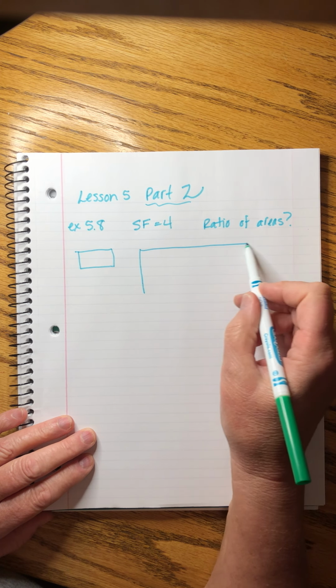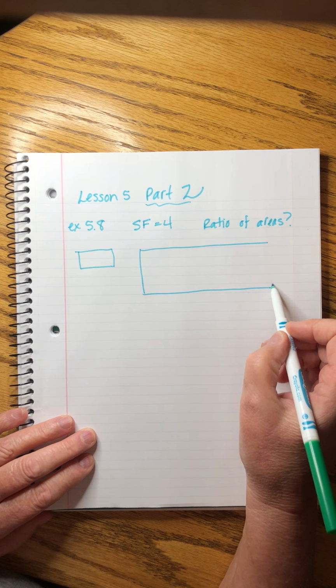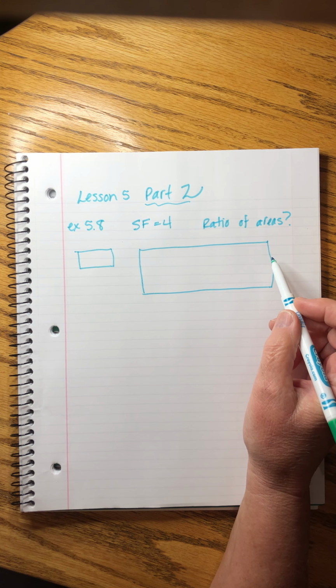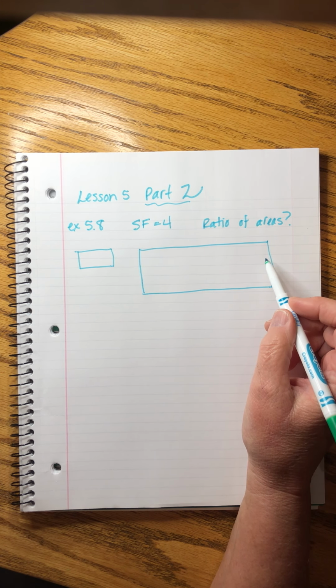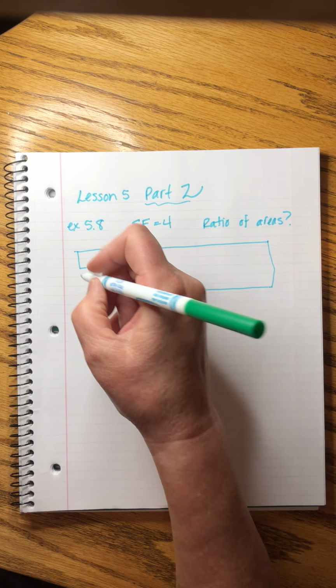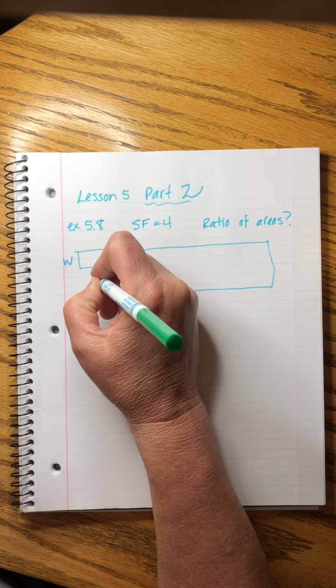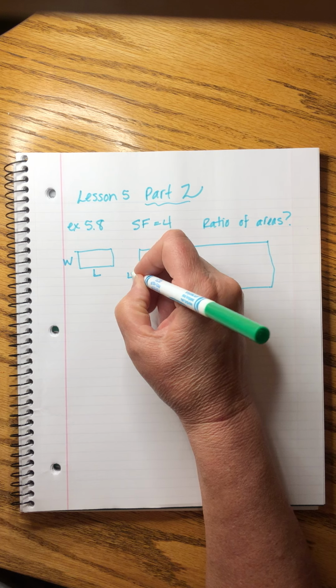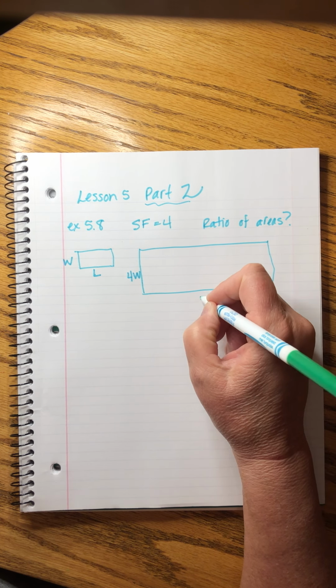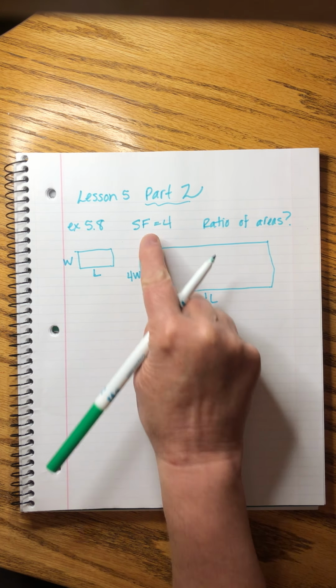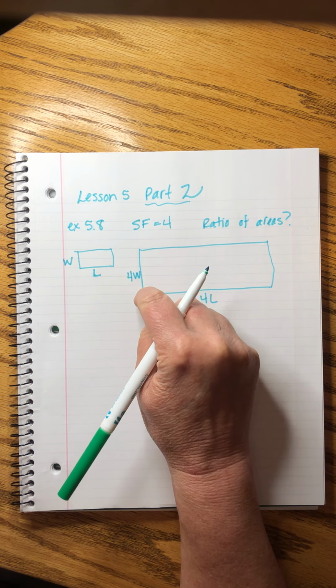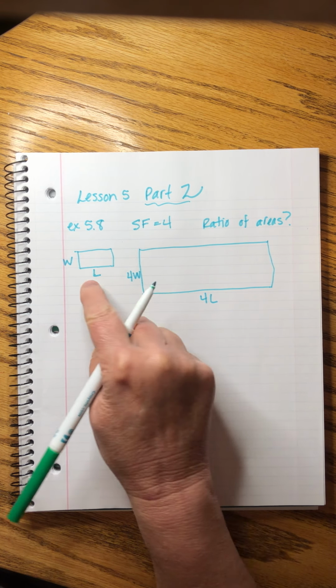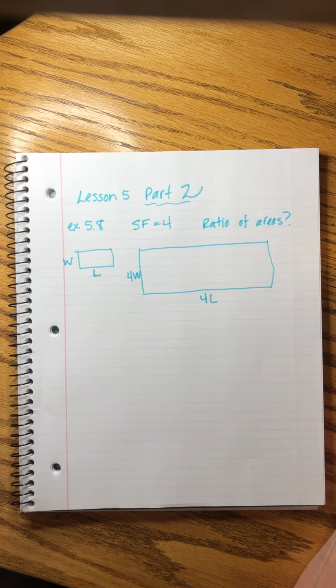I'm not going to draw that much bigger. Just pretend. Okay? So if this one, this is the width, and this is the length, right? In the big one, this is the width, and this is the length. It's 4 times bigger. We said the scale factor is 4. So that means this dimension is 4 times, and this dimension is 4 times, right?